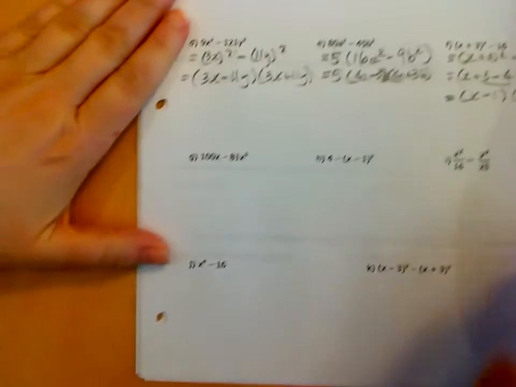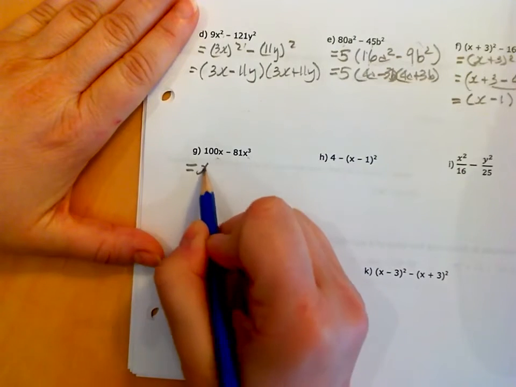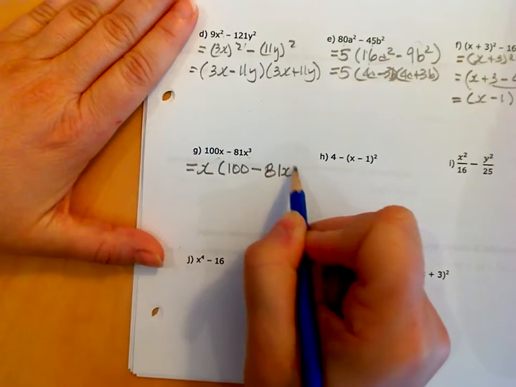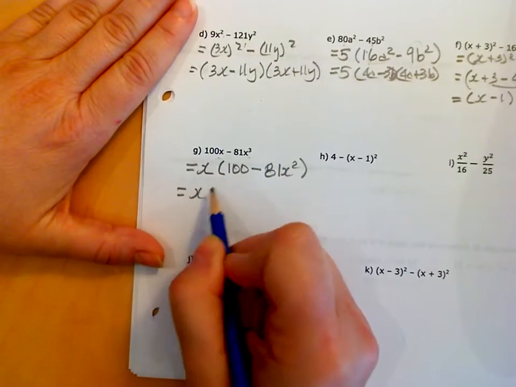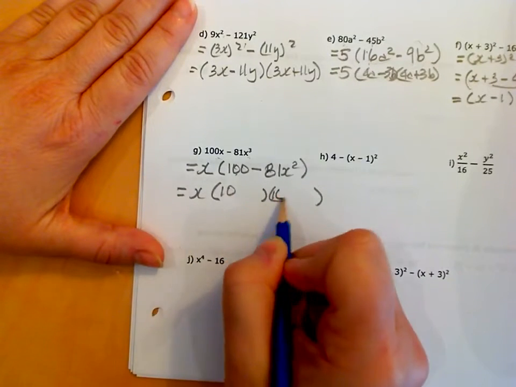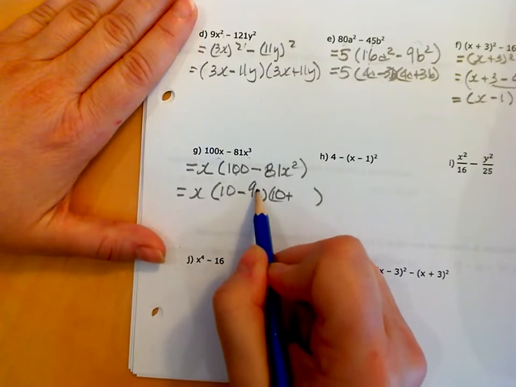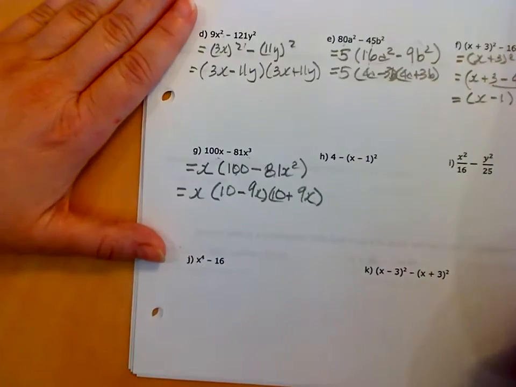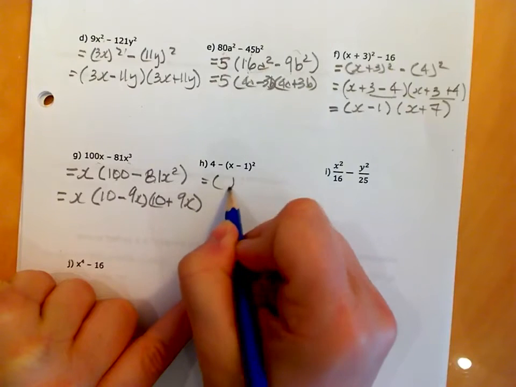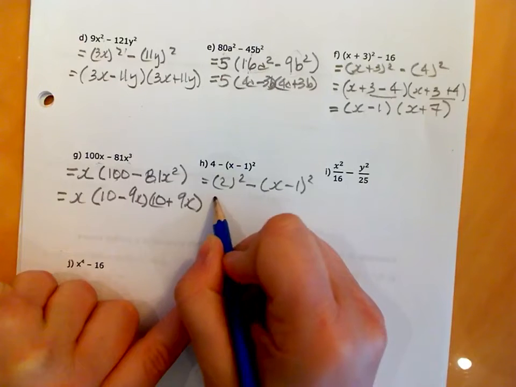Okay, let's keep going. Here, what do we have to common factor out? We don't have a number this time, but we do have a variable. So let's do that. And then we have 10 times 10 is 100, as you know, minus plus, and 9x all squared is 81x squared. Done. Here, let's put this in something squared minus something squared form, so we see what goes in our brackets.